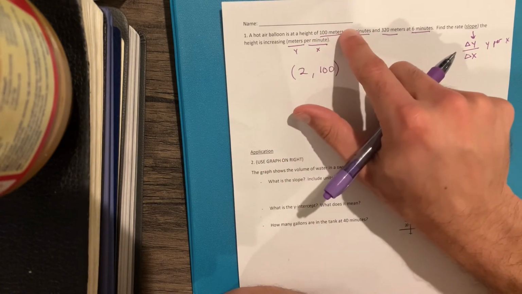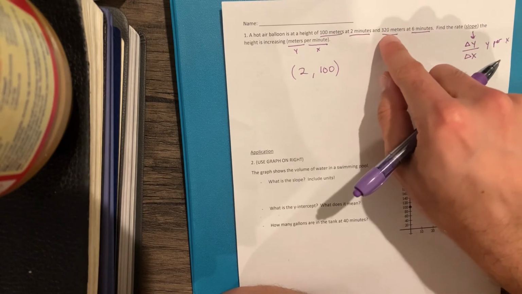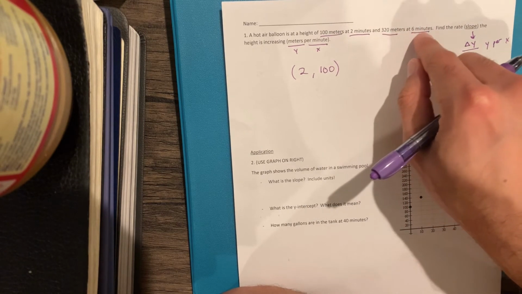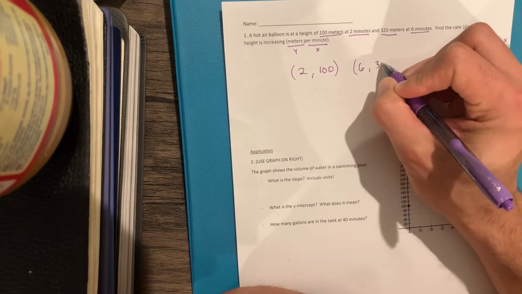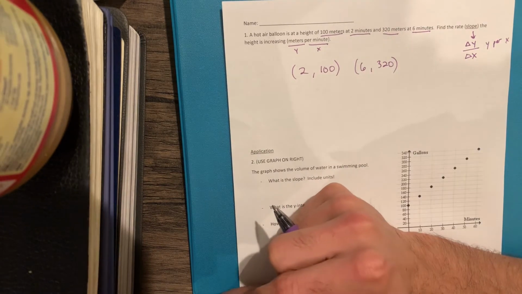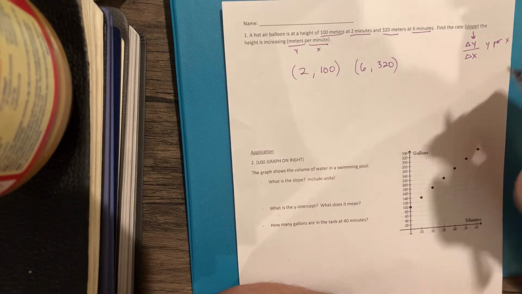If they measure the height of the hot air balloon at 2 minutes, it's there. And then a second time they do that, okay, at 6 minutes, it's at 320 meters. We would say 6 comma 320. So those are 2 points, okay? 2 instances where they measure this height. And what do they want me to do with that?